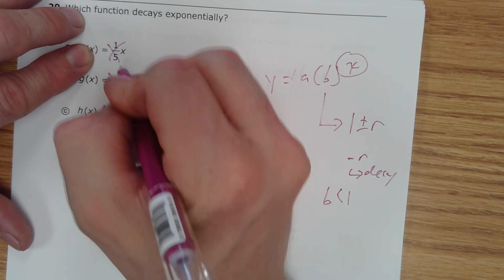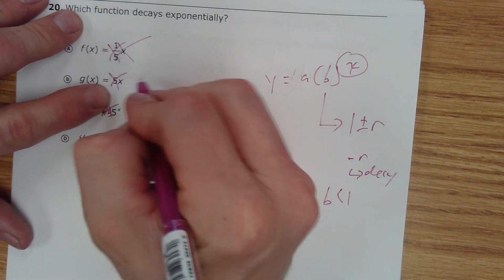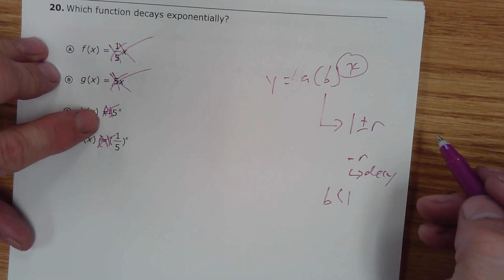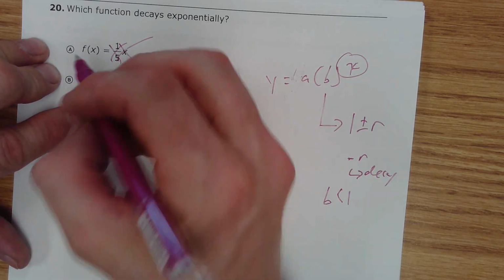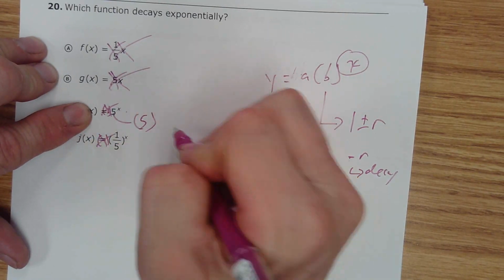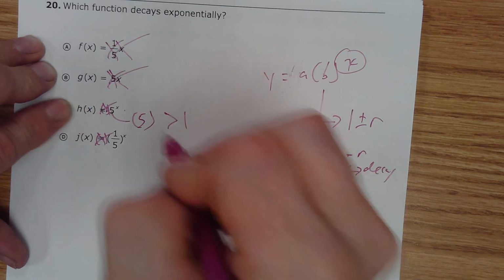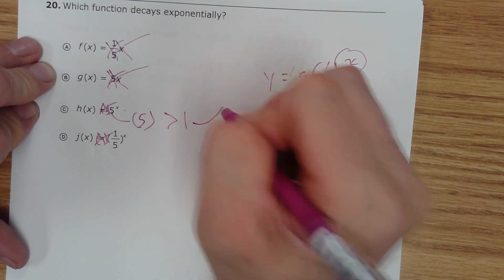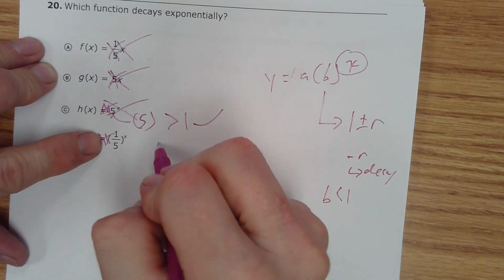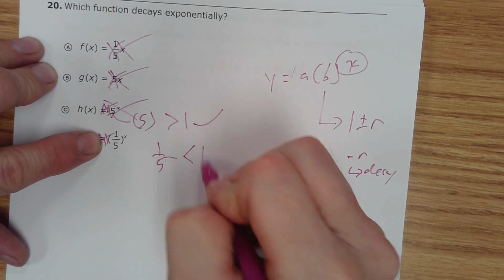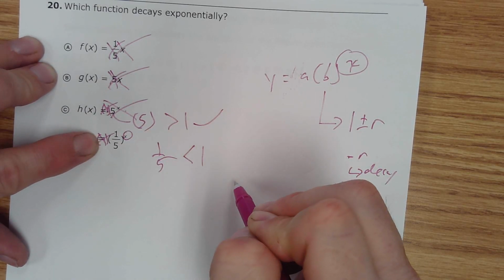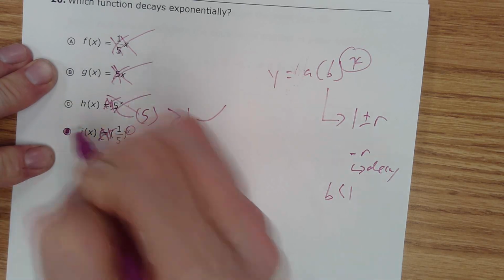That is 1/5 x. It's not an exponent. This is 5 times x, not an exponent. This is 5 raised to the x, but my b value of 5 is greater than 1, right? So that is a growth. So it's not that one. 1/5 is less than 1, and it's raised to the x, so this must be my answer.